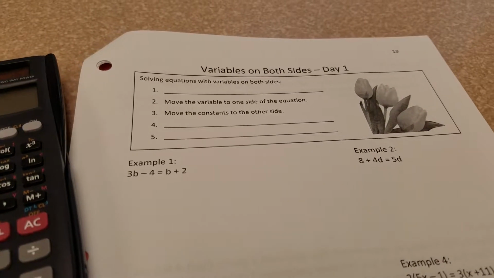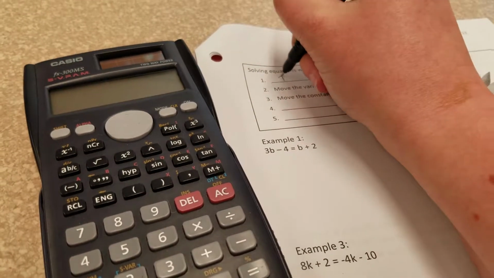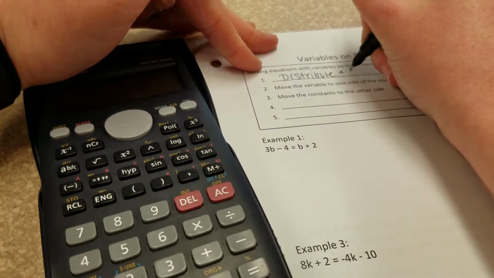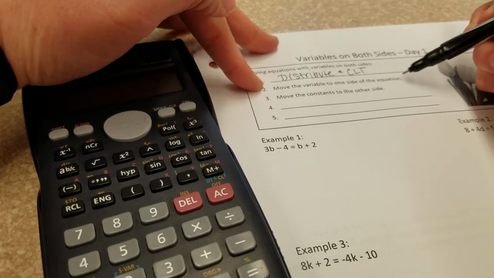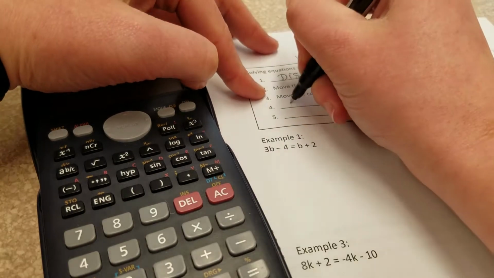Variables on both sides, day 1. Solve equations with variables on both sides. These are your steps. Step 1, distribute and combine your like terms. Step 2, move the variable to one side of the equation. Step 3, move the constants to the other side.